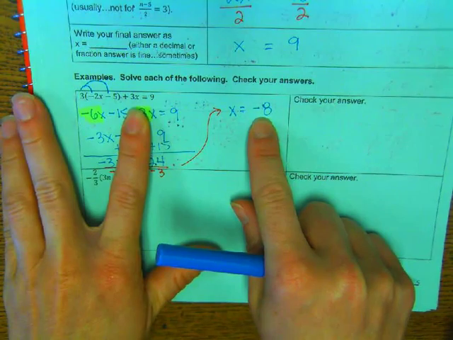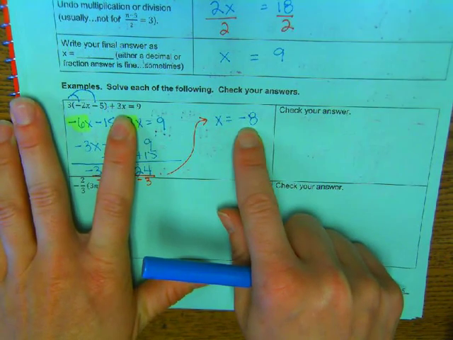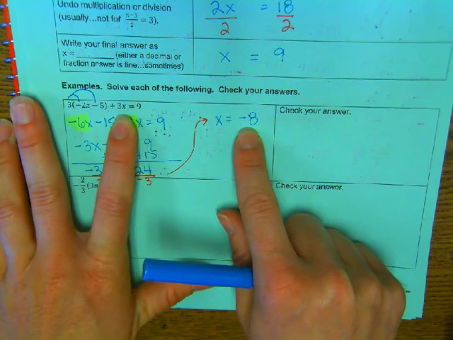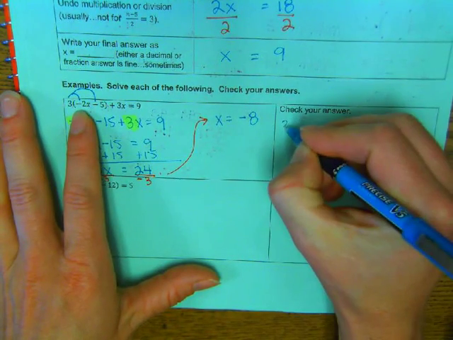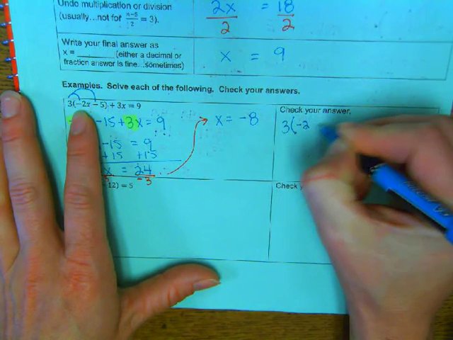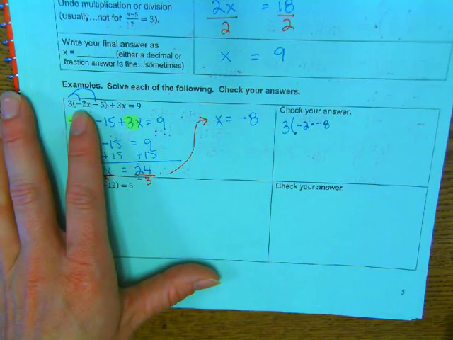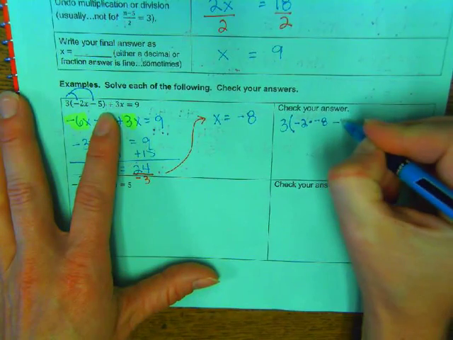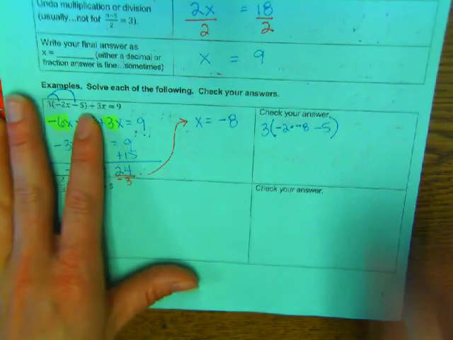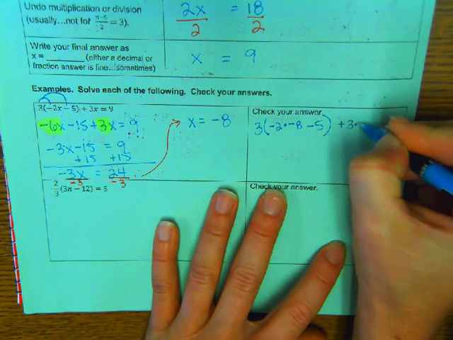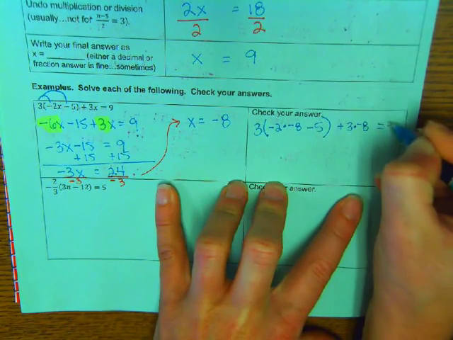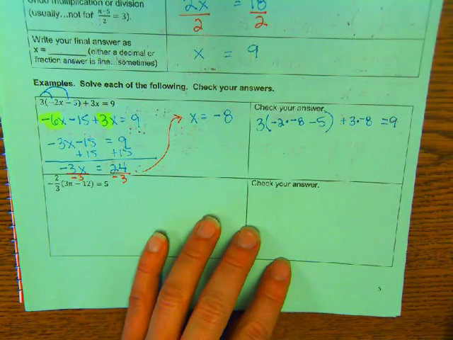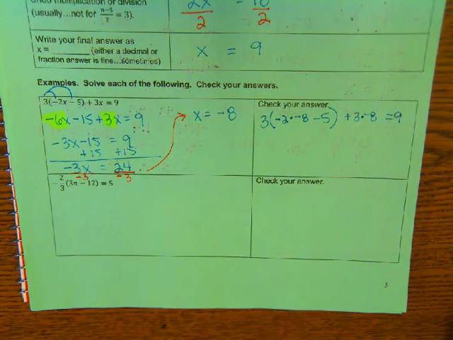Okay, what do I mean by check your answer? Does anybody know what I mean by that? So let's plug in negative 8 for our variable, and we're going to use our brains to calculate both sides to see if we get the correct answer. All right, so I'm going to write this: 3 parentheses negative 2 times negative 8. Do you see how it's negative 2 times x? Yeah. Okay. Minus 5 plus 3 times negative 8 equals 9.